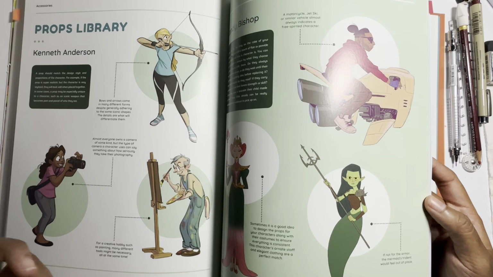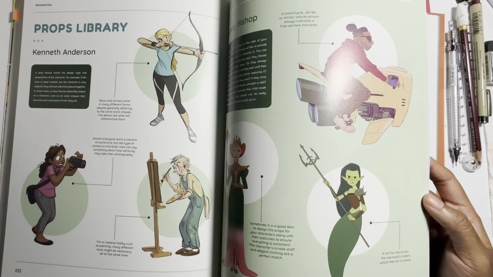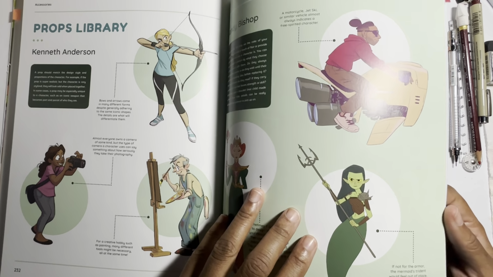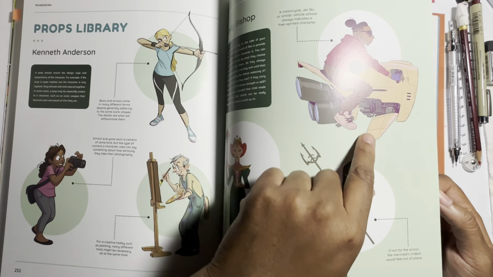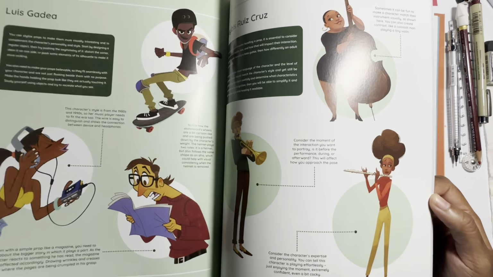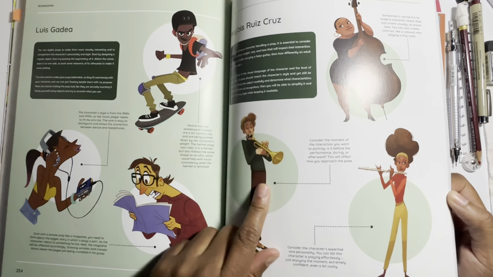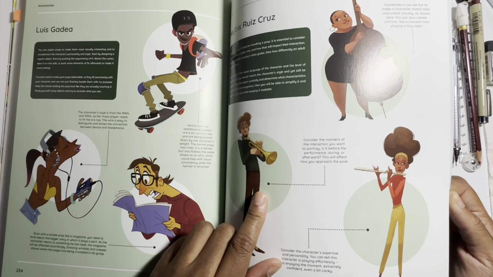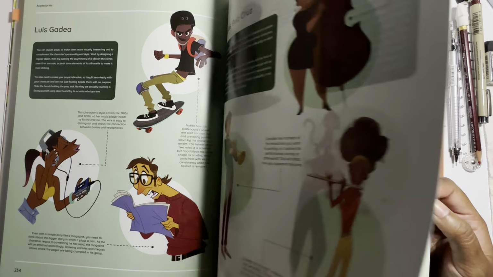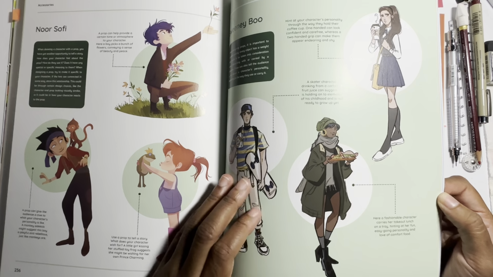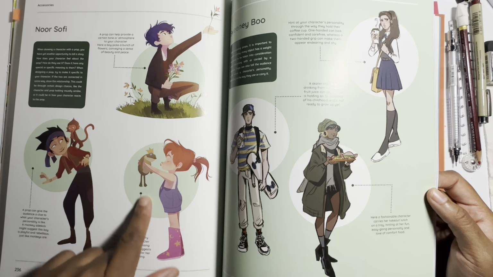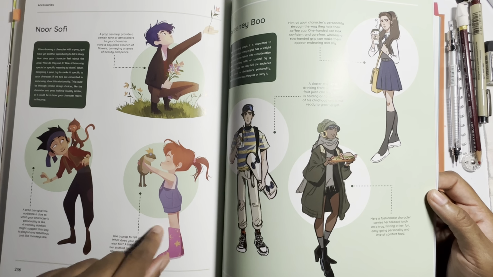And then you got the props library, which has them with different things, like him with the easel. He's on some kind of motorbike or something. Skateboard. And it's a variety of different props. It's not just... she's got a frog. That's cute. That would be cute to try and practice. Nice and simple.